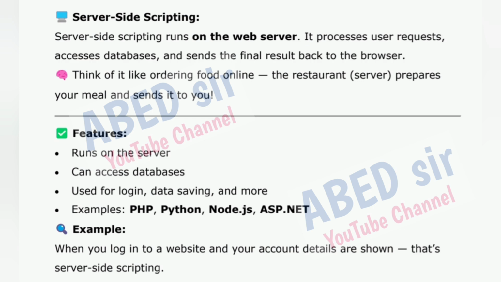Server-side scripting. Server-side scripting runs on the web server. It processes user requests, accesses databases, and sends the final result back to the browser. Think of it like ordering food online. The restaurant server prepares your meal and sends it to you.